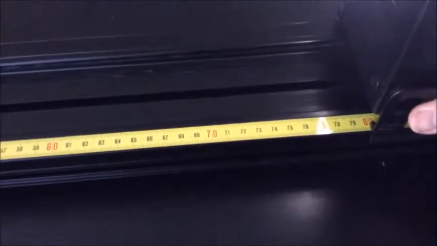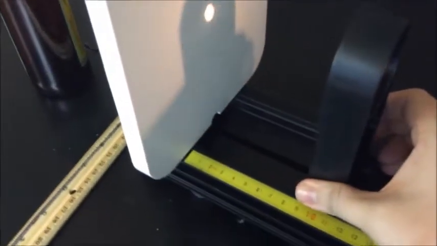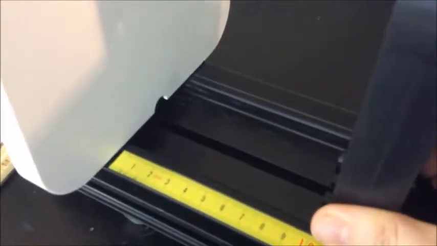Now we're going to move it again. We're going to put our light source at 80 centimeters. Find where we see a clear image. Right here where that little foot is pointing.